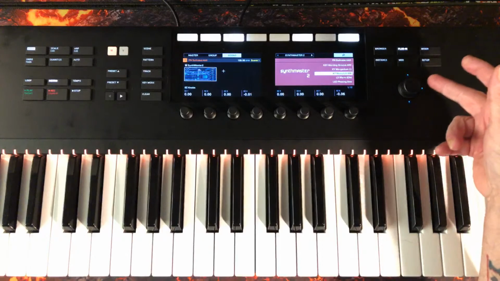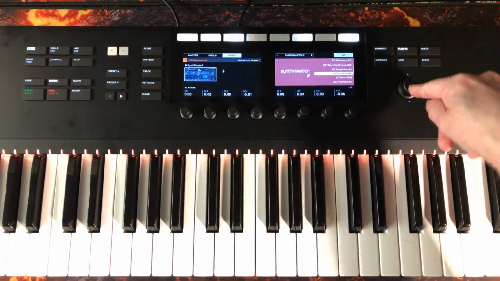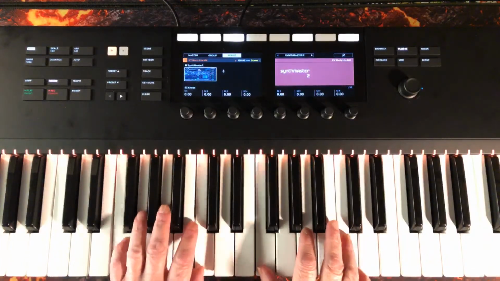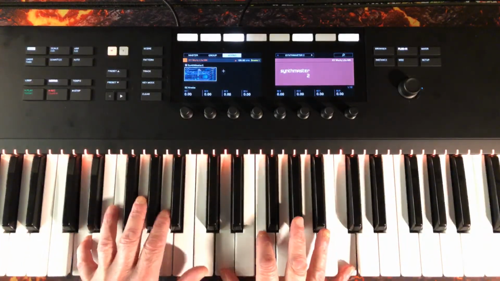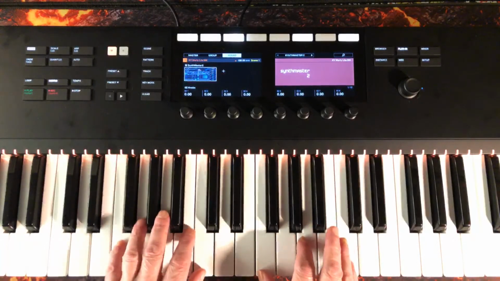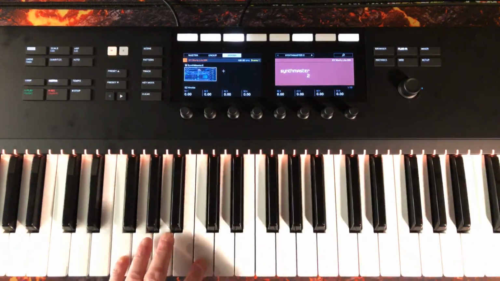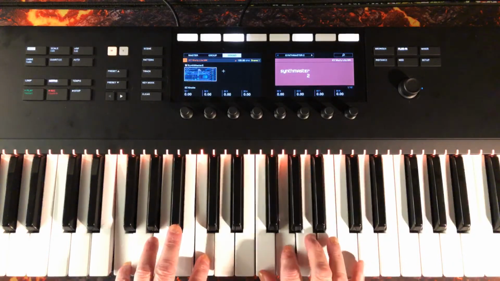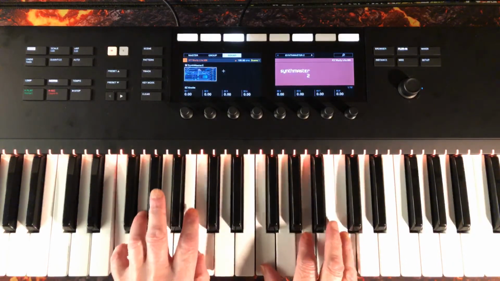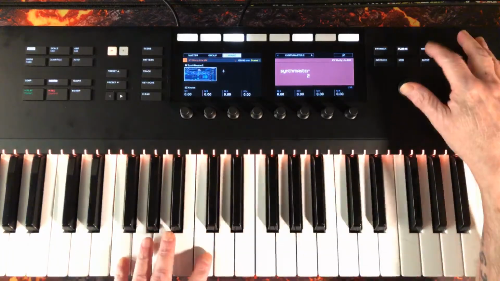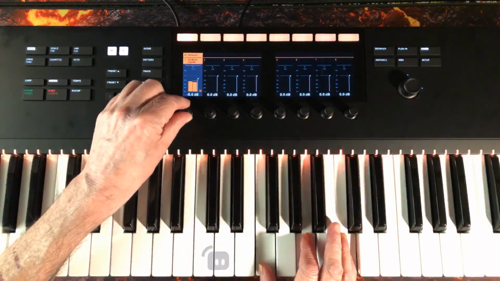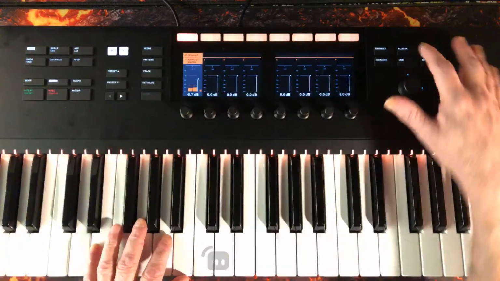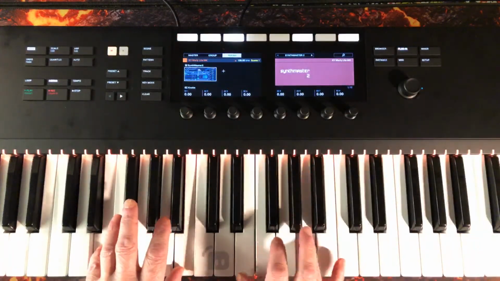So if we wanted to change to that one, what we do is press the 4D encoder, and that will load that sound in. Which is a sound I'm going to use because it's really nice. Then I'm going to go to my mixer, just knock the volume down a little bit. Go back to our plugin.